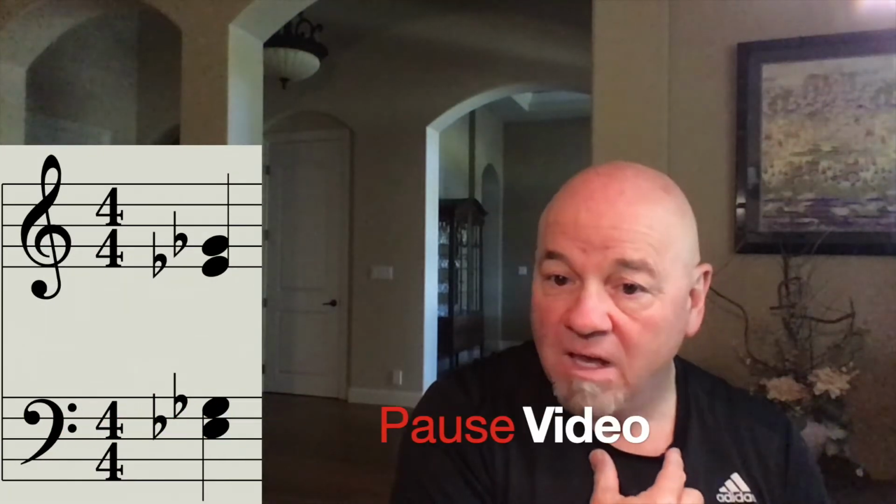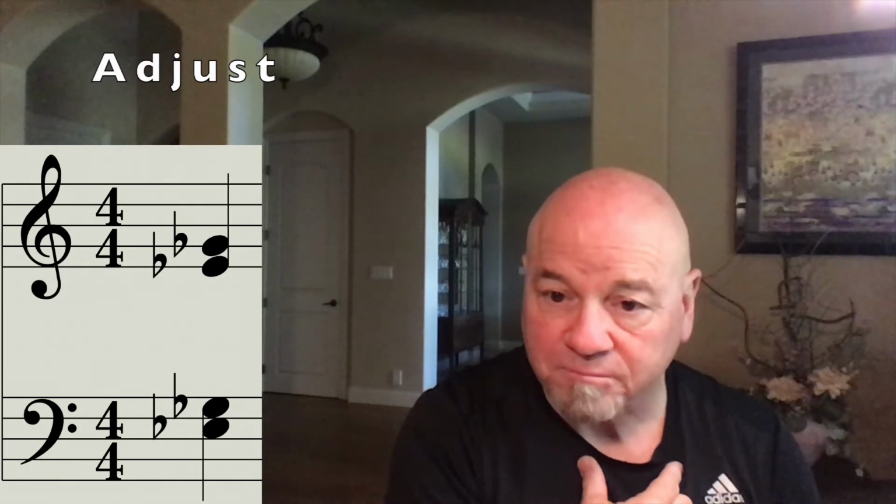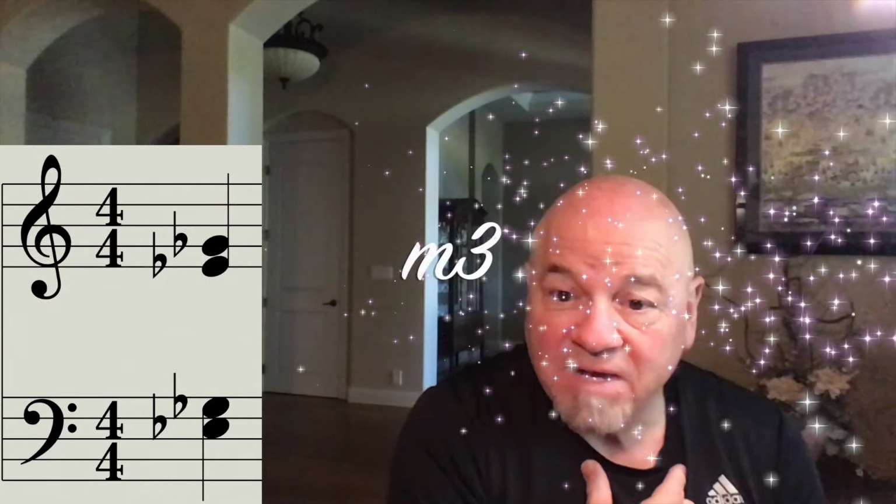E flat to G flat. Same idea. The G would be the major third, so if we're lowering it a half step, it's simply the minor third. We didn't even have to do the letter number thing or the imperfect perfect thing because we knew that from the previous one.